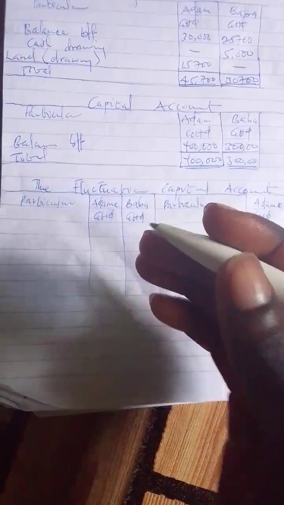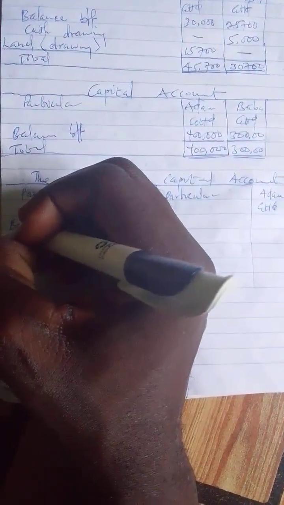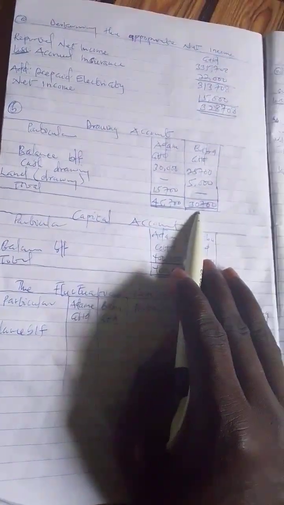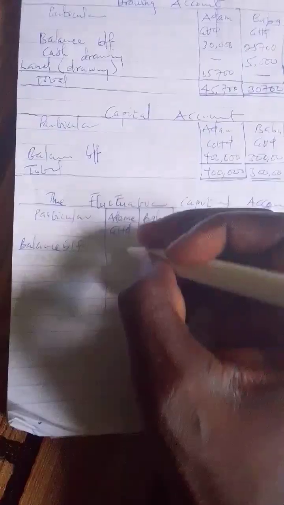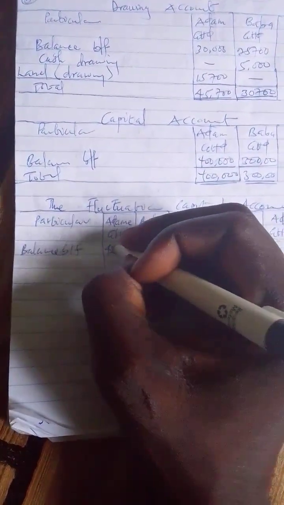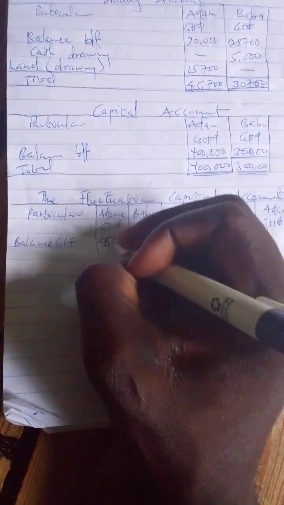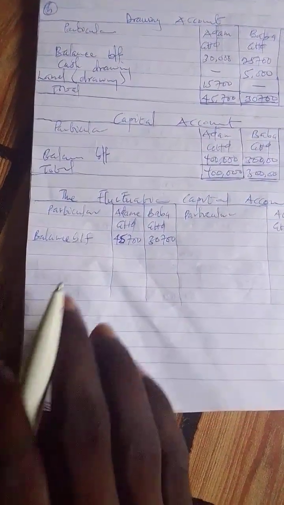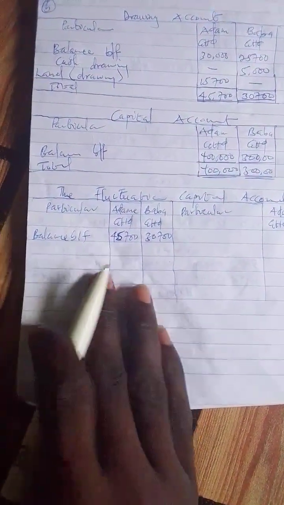At this point, drawings were introduced, so we name it balance brought forward. We calculated the total drawings, so you can see the total drawings for Adam and the total drawings for Baba. That's what you introduce. The balance brought forward is Adam 45,700 and Baba 30,700. There was no interest on drawings, so this is what you have at the debit side.